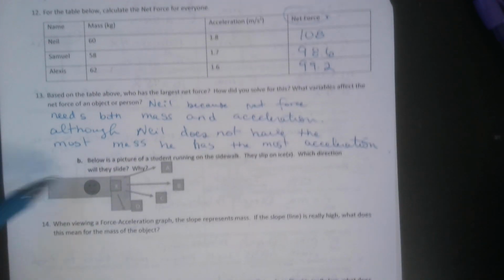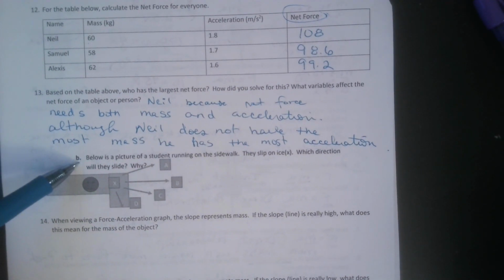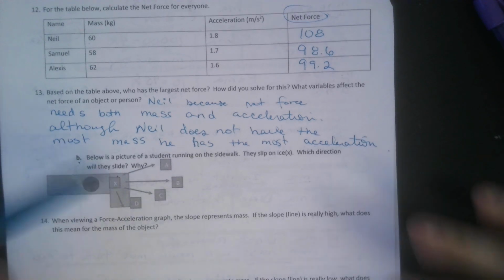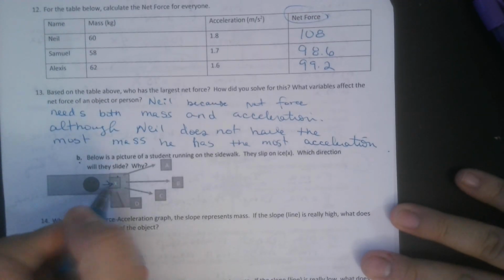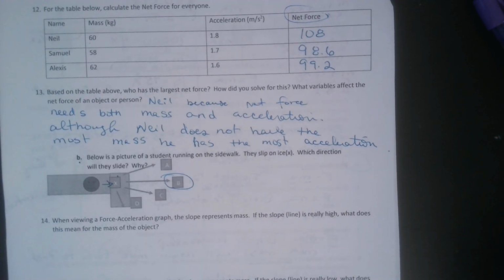And then which way would a student who is running on the sidewalk and hits the ice continue moving? So if this person is going this way, the person is going to continue with the same path in the same direction because of Newton's first law.